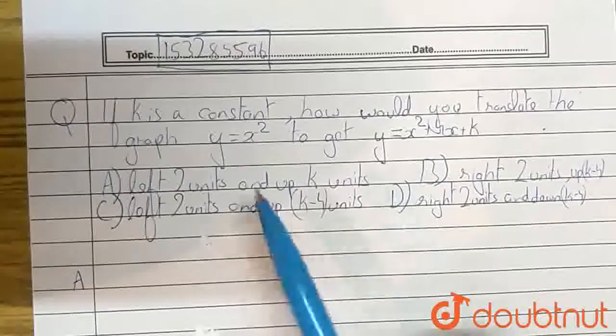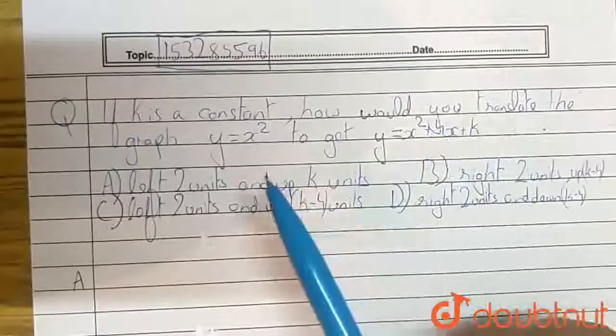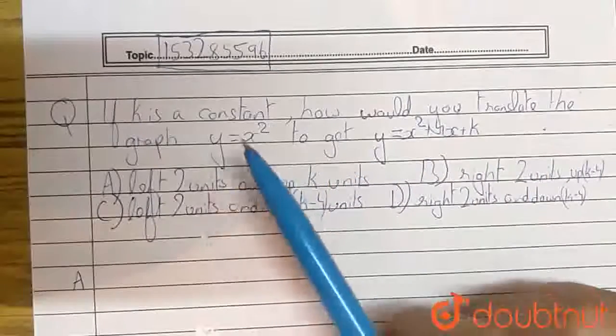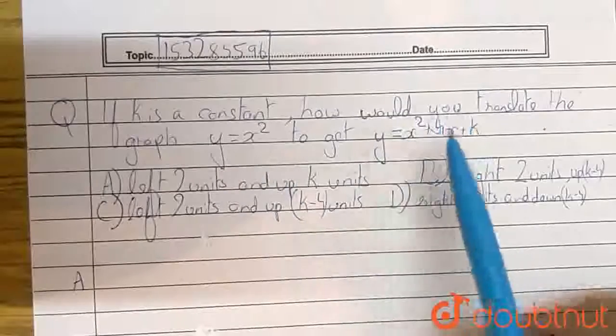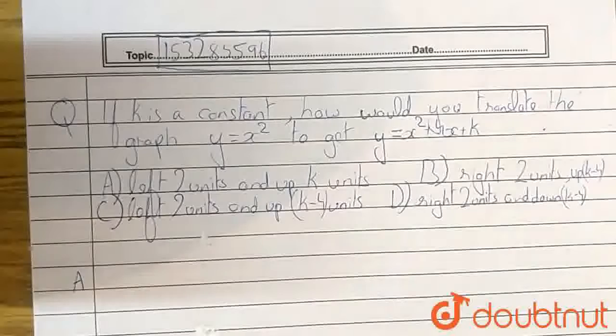In this question, we are told that k is constant and we are asked how would we translate this y is equal to x square to get y is equal to x square plus 4x plus k.